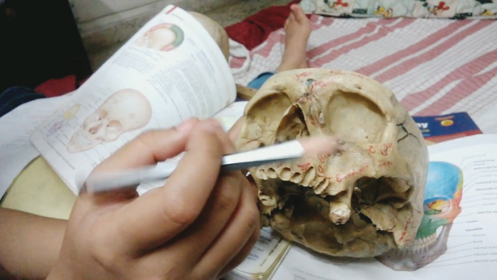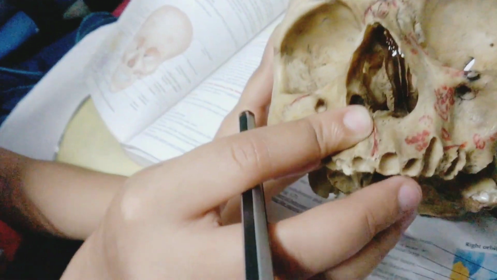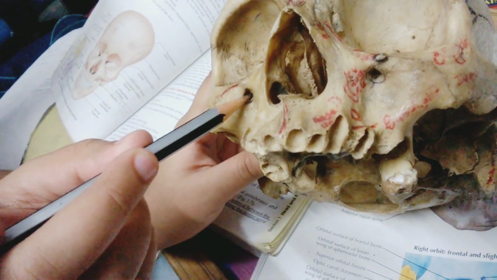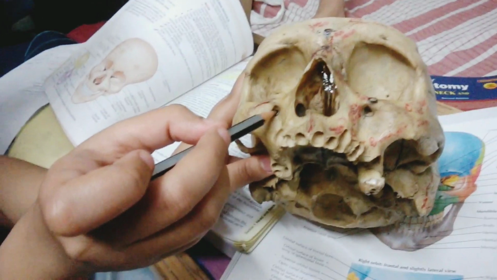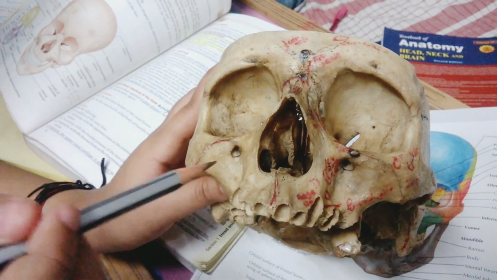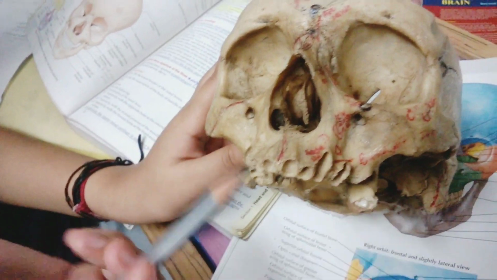The anterior surface of the body of the maxilla has the nasal notch medially. Where is the nasal notch? This is the nasal notch. This is the anterior nasal spine. Infraorbital foramen is 1 centimeter below the infraorbital margin. This is the infraorbital margin, and here is the infraorbital foramen. The incisive fossa is above the incisor teeth, and the canine fossa is lateral to the canine. Here and here, somewhere here.